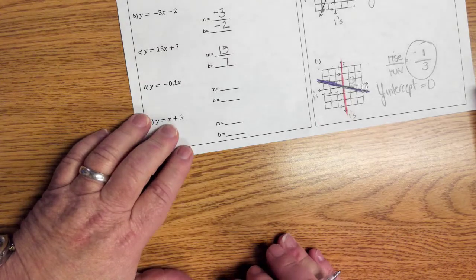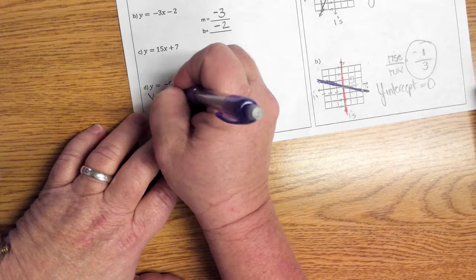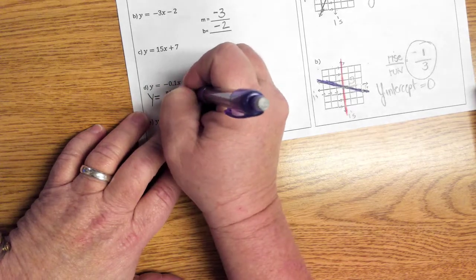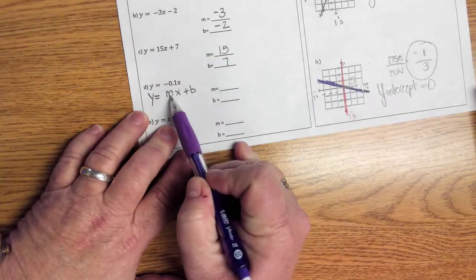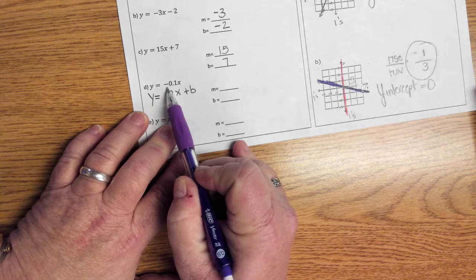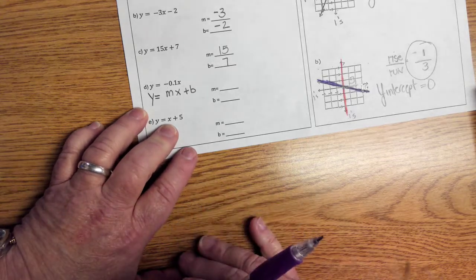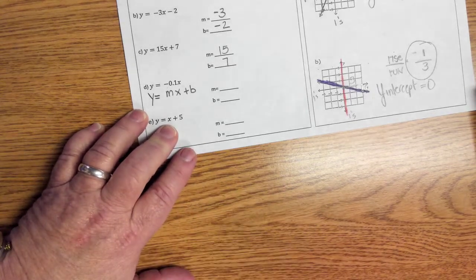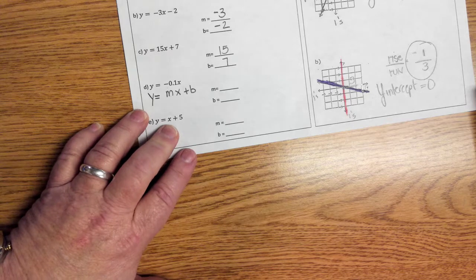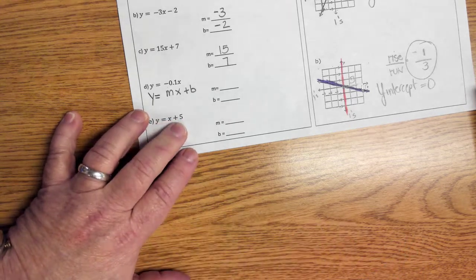What about this one? This is kind of tricky. Y equals mx plus b. Now, what's my m? You don't give anybody a chance to think. You've got to stop shouting it out, Colin. Some people need to look at it and think for a second.